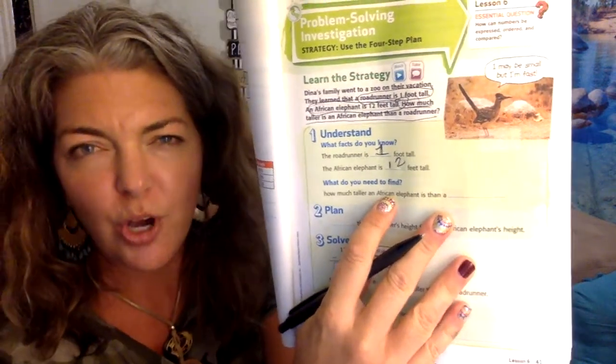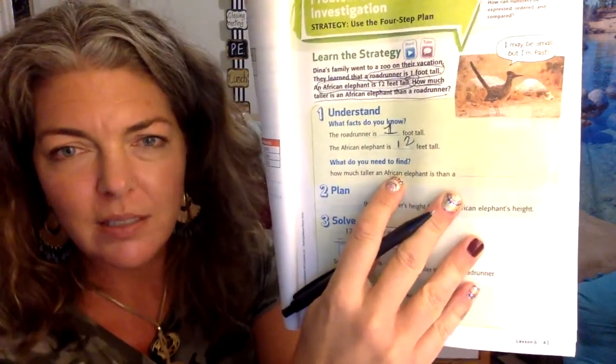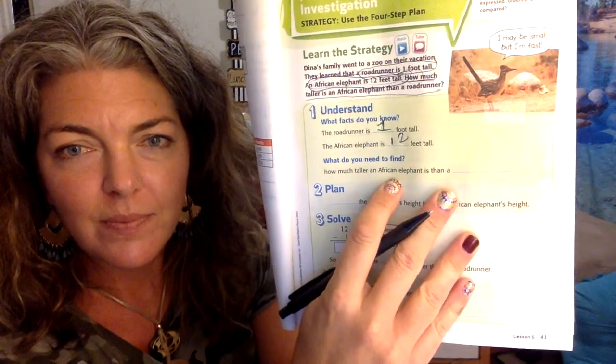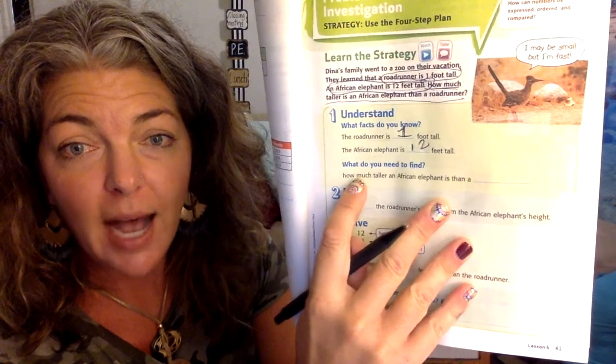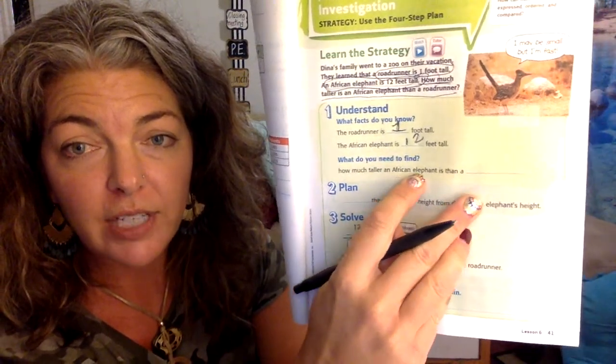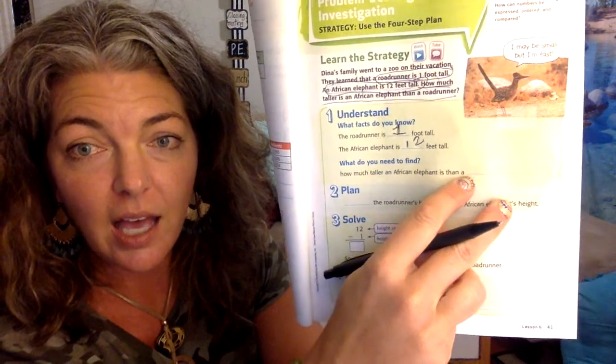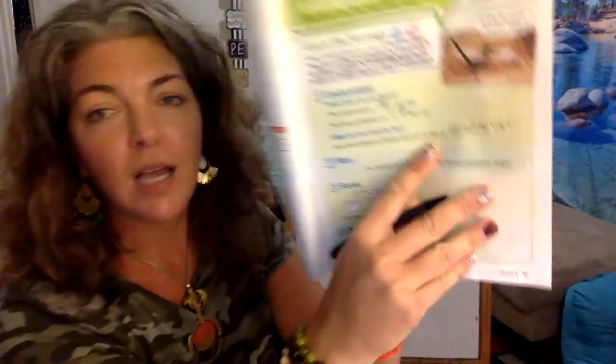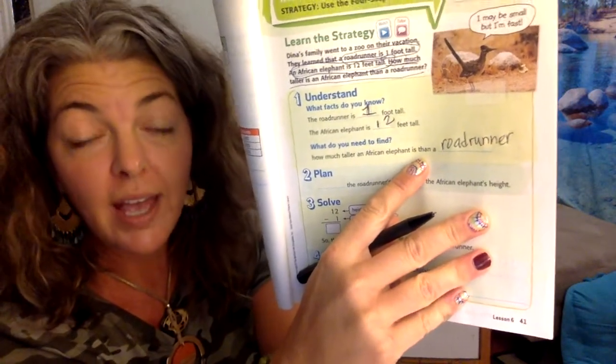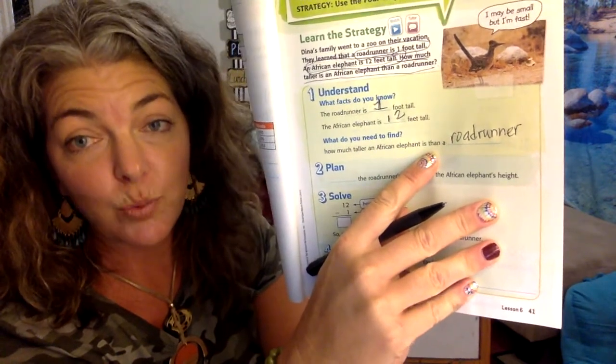What do I need to know? What is this question asking me? What I need to know is how much taller an African elephant is than a roadrunner. Yes. I want to know how much taller an African elephant is than a roadrunner. Now, how am I going to do this? What's my plan going to be?